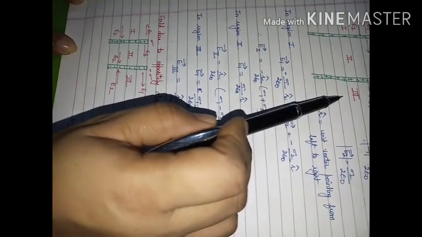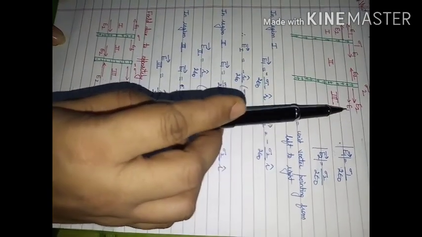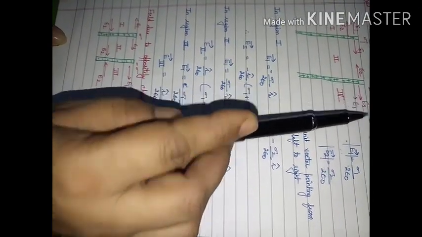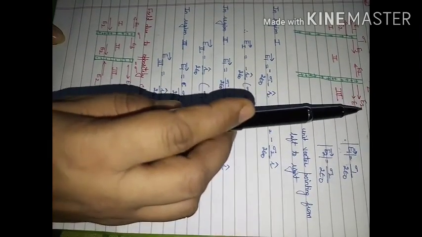In region 3, both are pointing in the same direction, and this direction is the same as that of R cap.